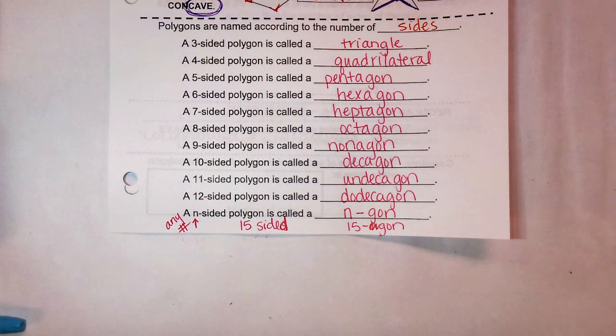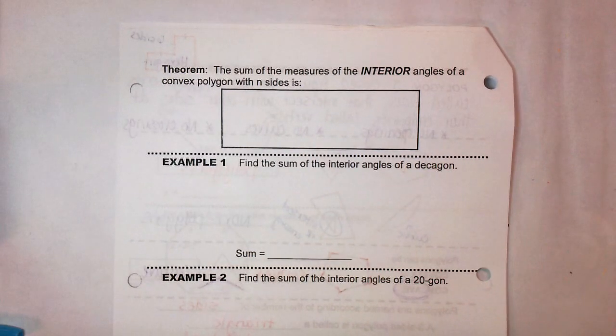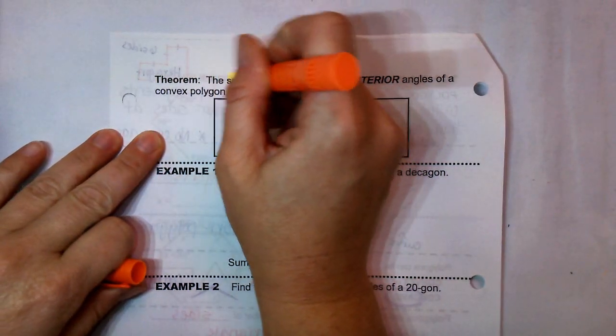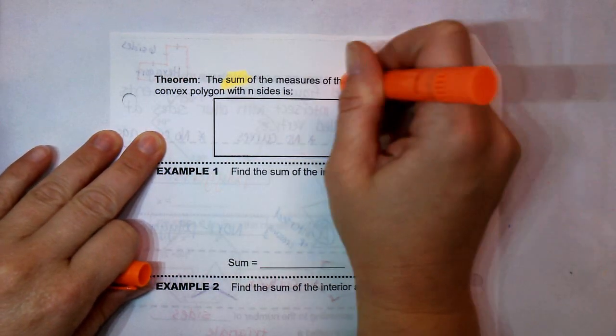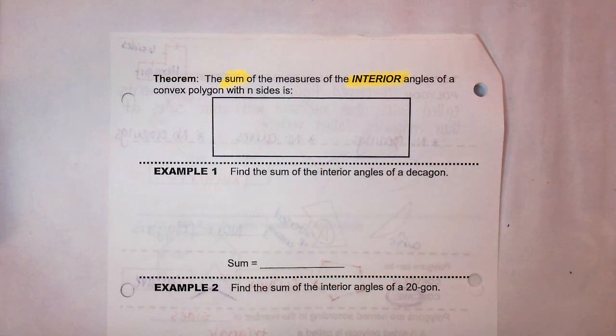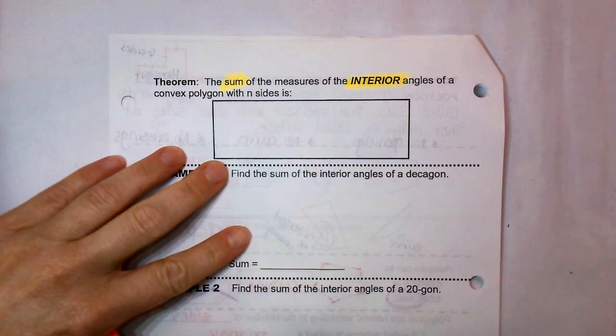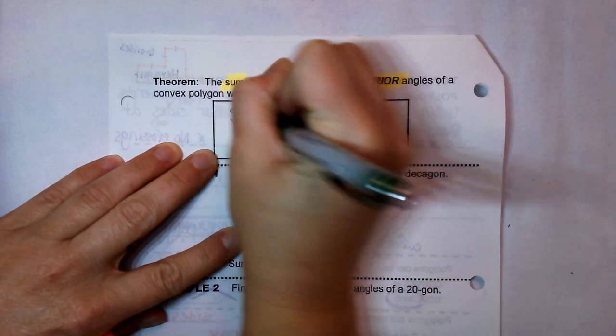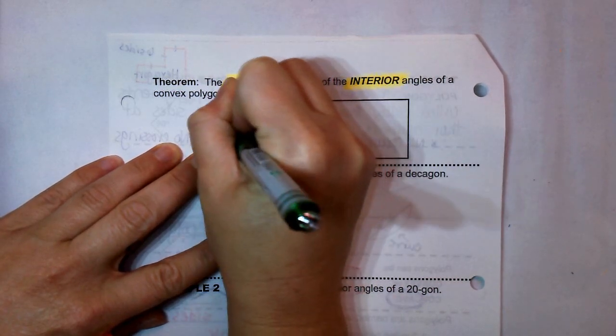All right, flip the page for me. Here we go. So our first theorem for today is the sum of the interior angles. So I need you to pay attention to that word, sum of interior angles, because we're going to have 4 total formulas. So this is going to be the sum of the interior angles.